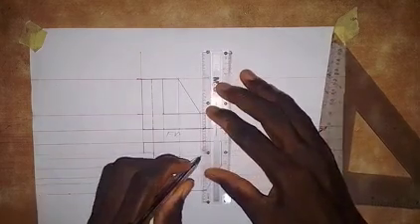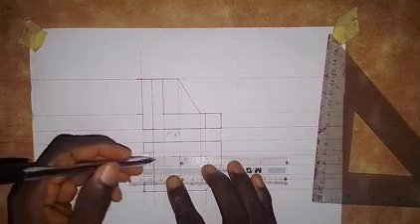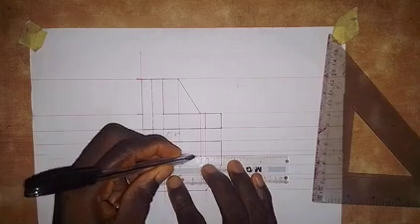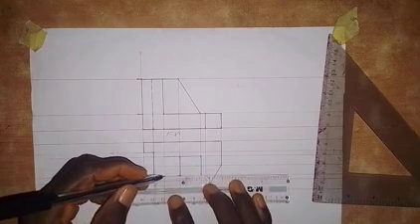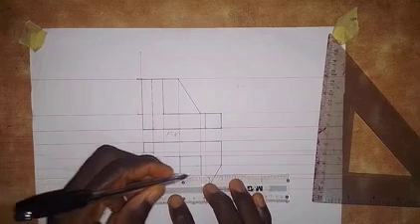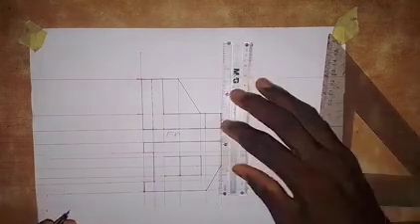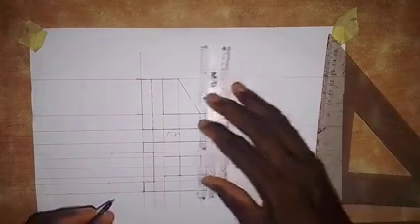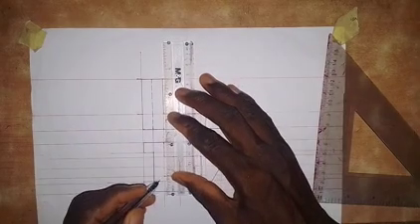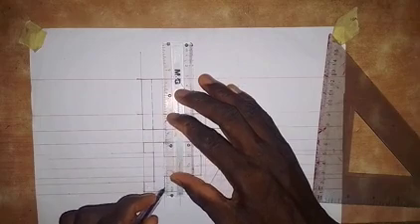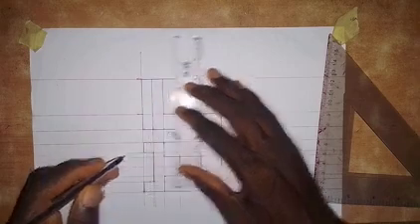Make this line a thick line, and then for this, we draw this line, it's a thick line. We also draw this line as a thick line. And here to here, we draw this as a thick line, and we also draw this as a thick line. So the shape here is the top view.